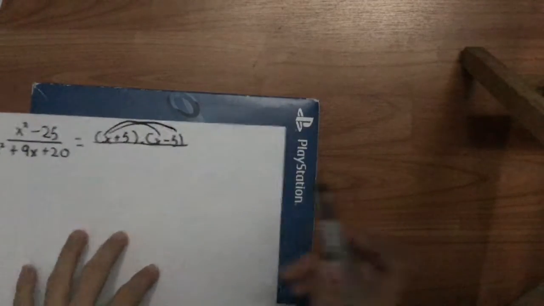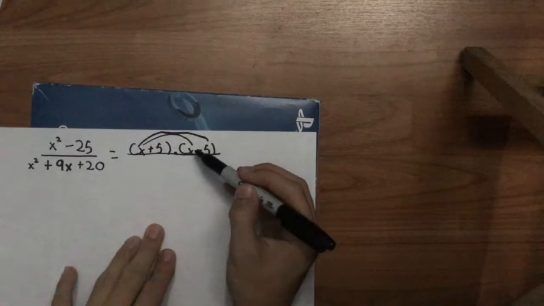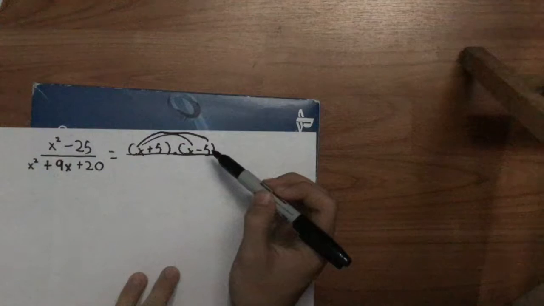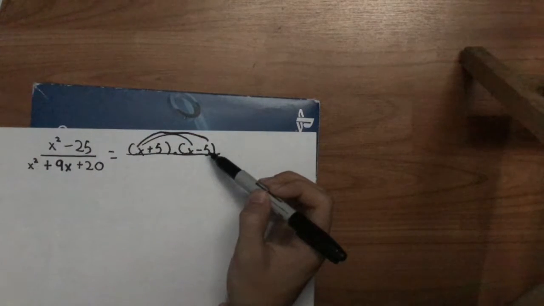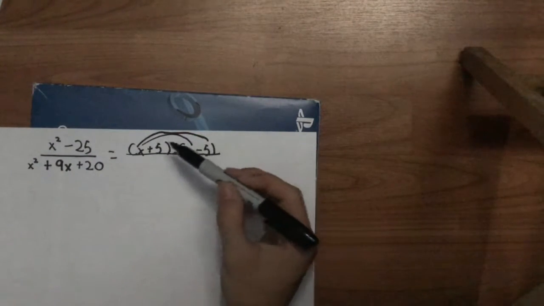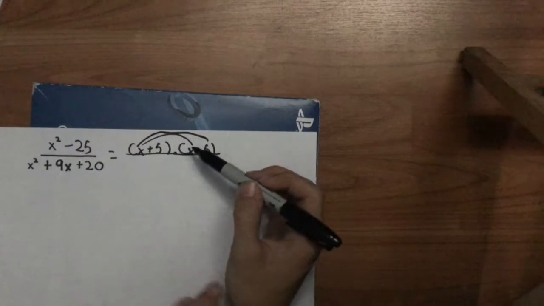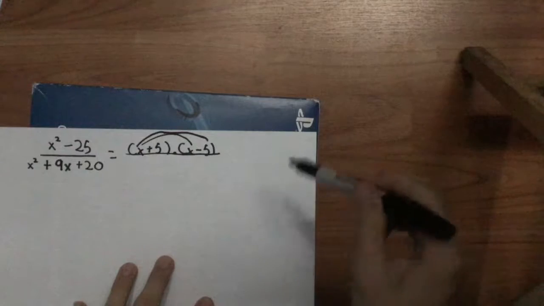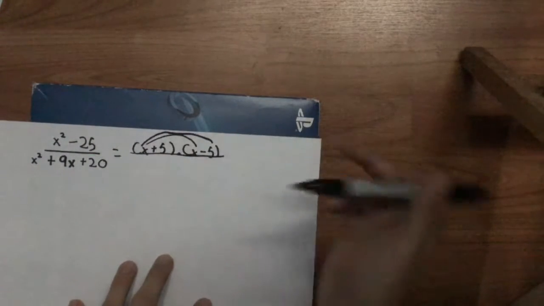So the answer obviously will be this, because x times x is x2. Then x times 5 is equal to negative 5x. Then 5 times x equals 5x, which will be minus 5x plus 5x equals 0. Then 5 times negative 5 will give you negative 25.